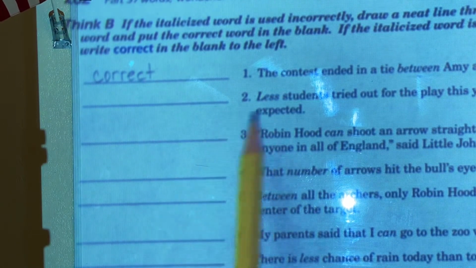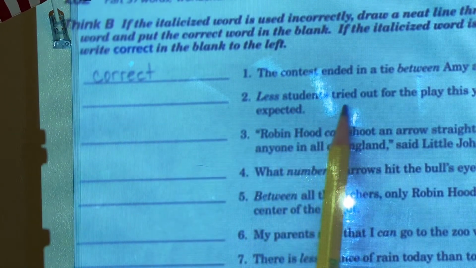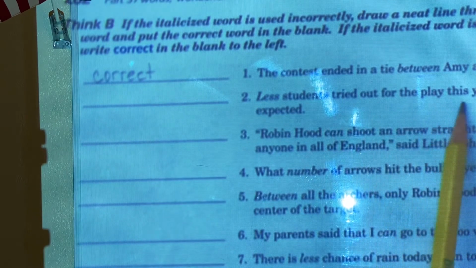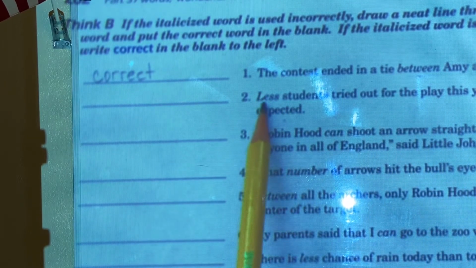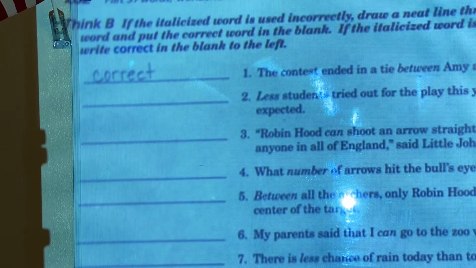On number 2, less students tried out for the play this year than expected. So the word that is italicized is less. If we go back to the page from yesterday, less is used when dealing with an amount, and fewer is used when dealing with a number of definite or countable objects.